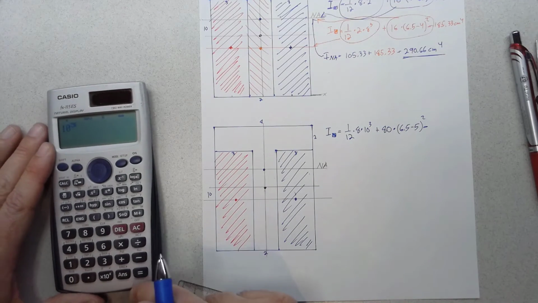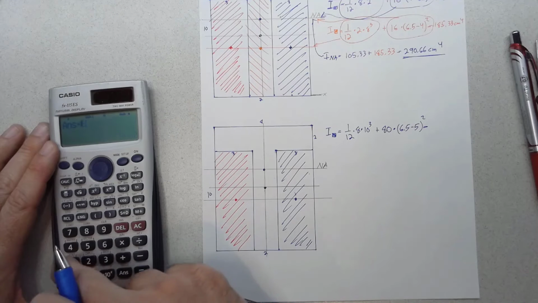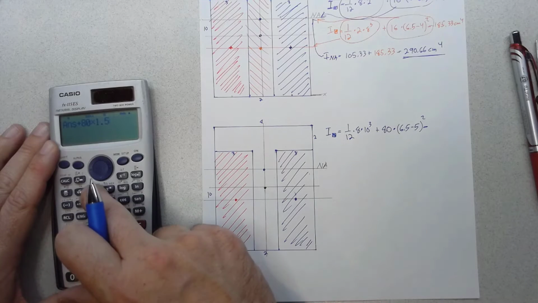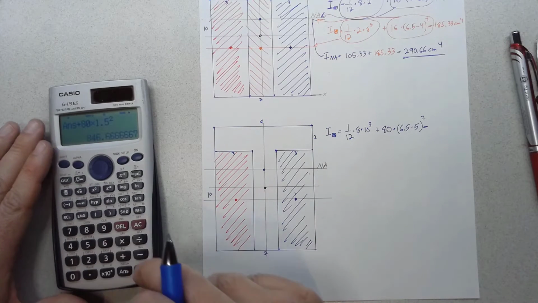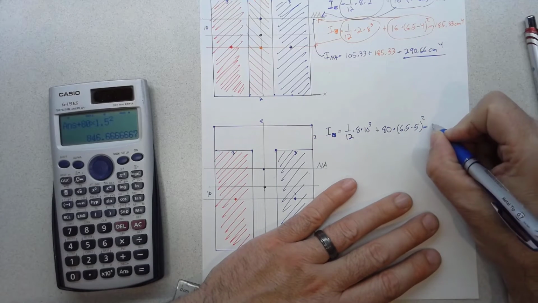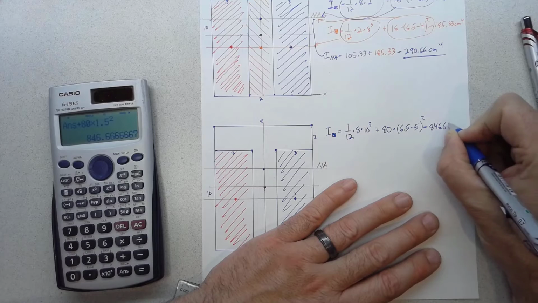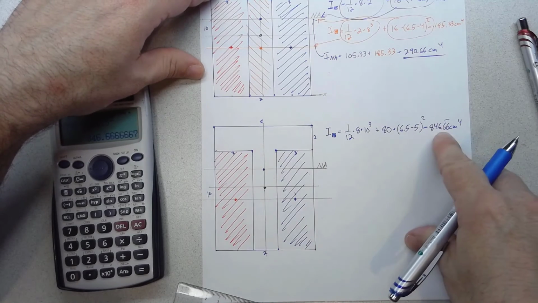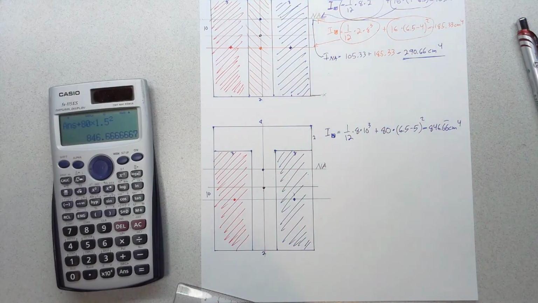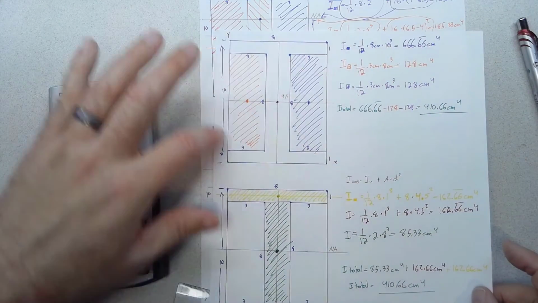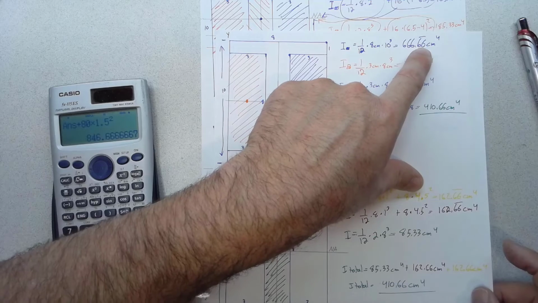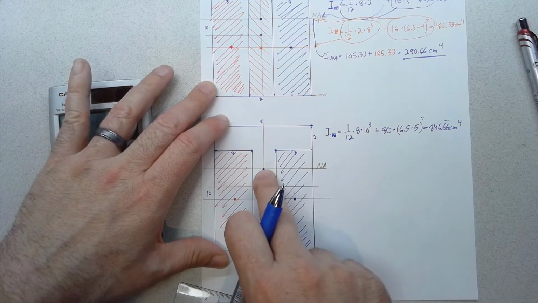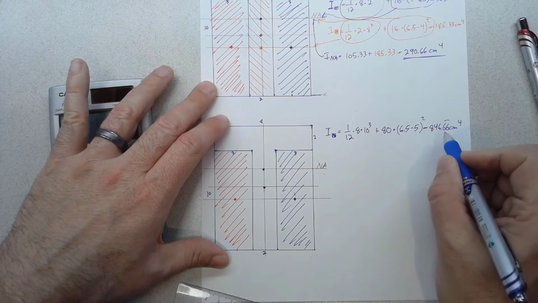Okay, so let's plug values in for that. 10 cubed times 8 divided by 12 plus 80 times 1.5 squared. And that comes out to 846.66 repeating centimeters to the fourth. Okay, I want to point out here, that's a different number than I about its own neutral axis. Remember when we were back looking at I for this whole rectangle, that's 666.66 centimeters to the fourth. This is the same shape, but we're looking at it about a different neutral axis. So it's a different value.